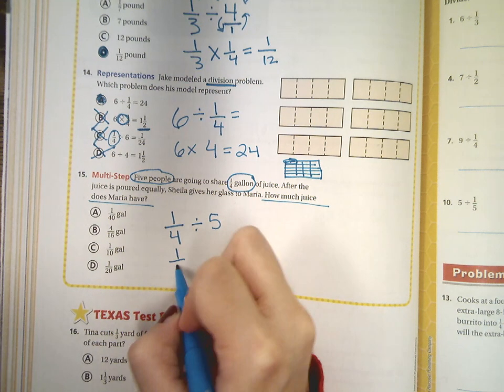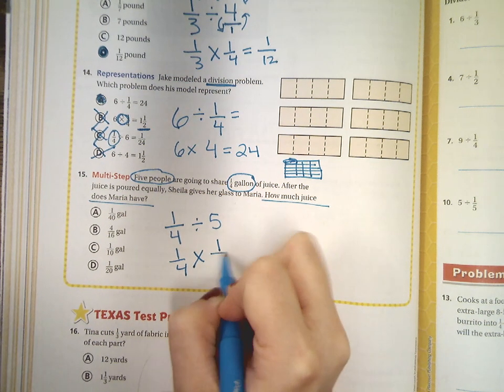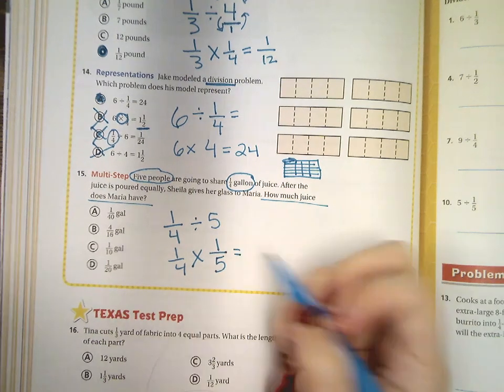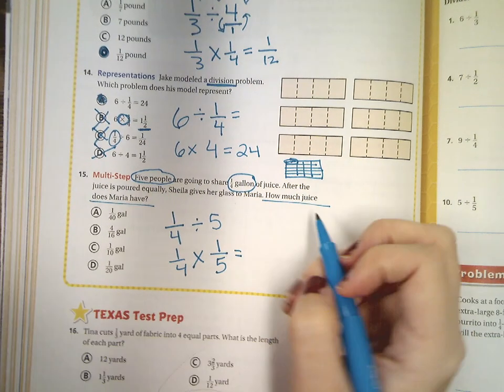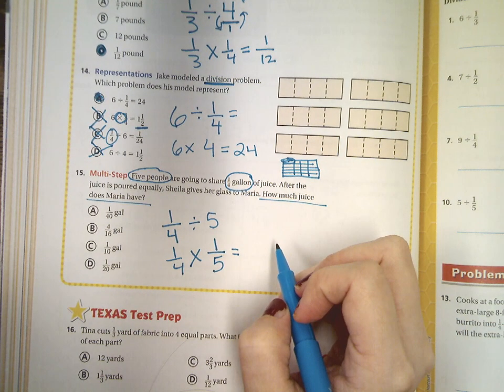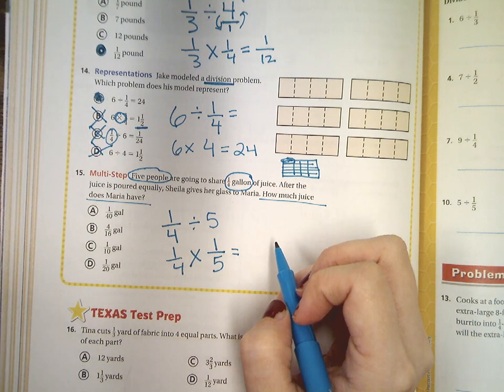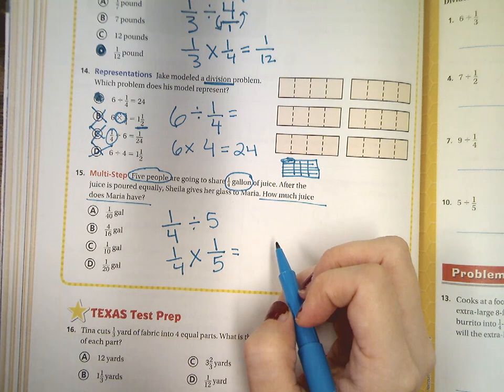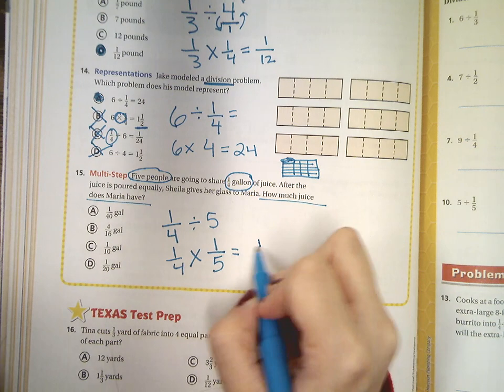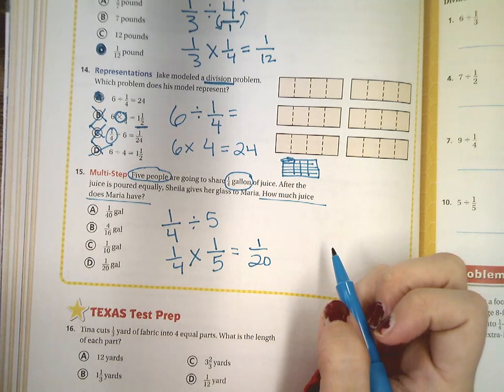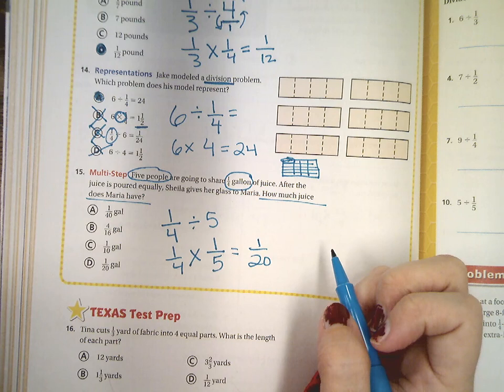So I'm going to keep, I'm going to switch, I'm going to flip. I get what? What am I going to get? Liam. 1/20. So what thing can I automatically eliminate?